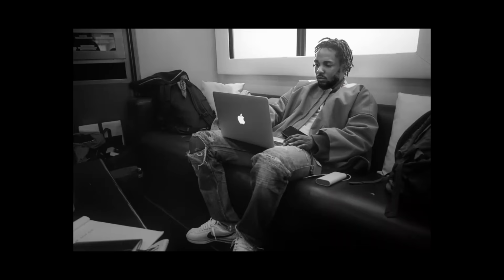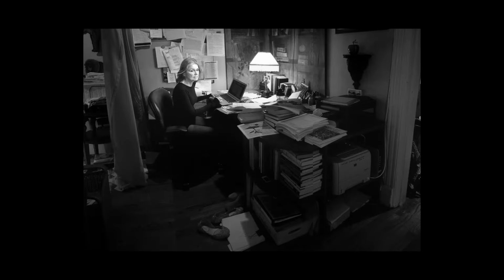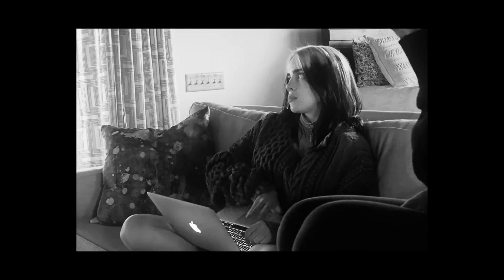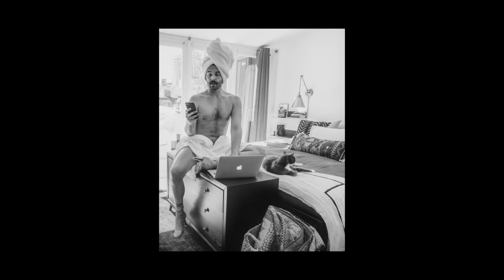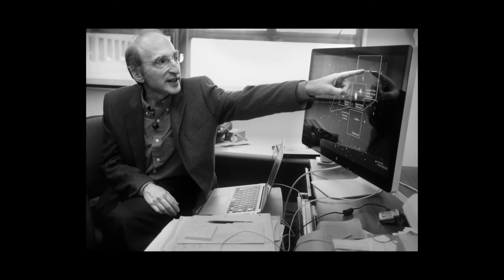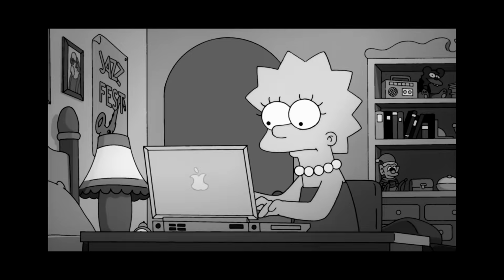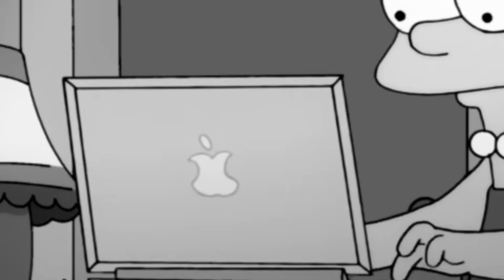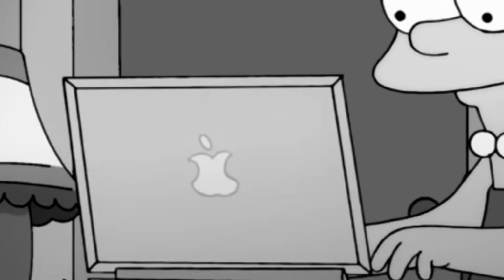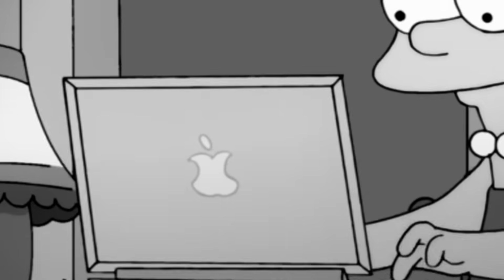One of the things I really loved about this one was how they started by showing people who use Macs in their daily lives, such as Kendrick Lamar, Billie Eilish, and it was also funny how they included Lisa from The Simpsons using her knockoff MacBook, which has 2 bytes in the Apple logo. I guess 2 bytes are better than 1, huh? Anyways, enough of that. That's not why you're here.